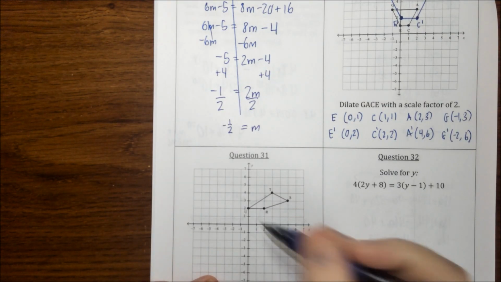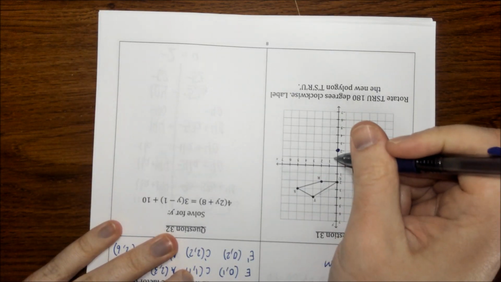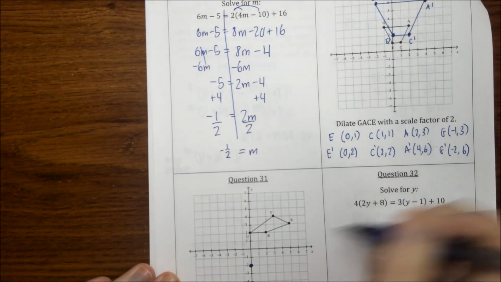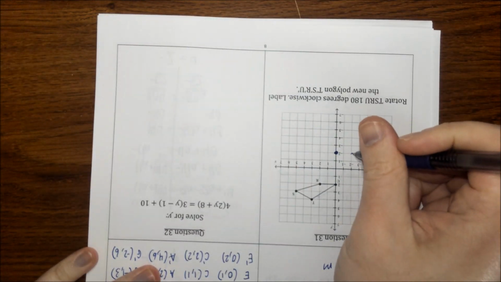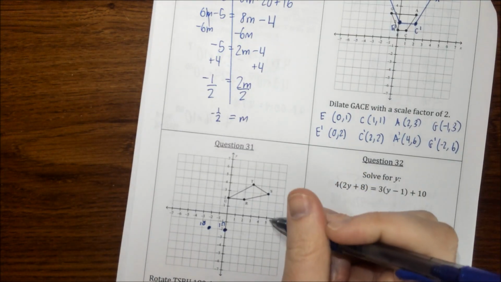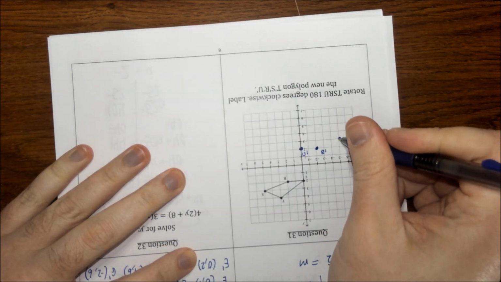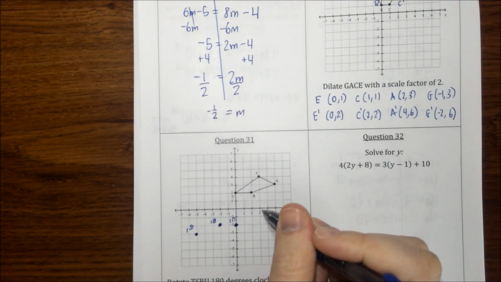So let's go back. U is 0, 2. So let's put our new U right here. R is 2, 2. S is 5, 3. And T is 3, 4.